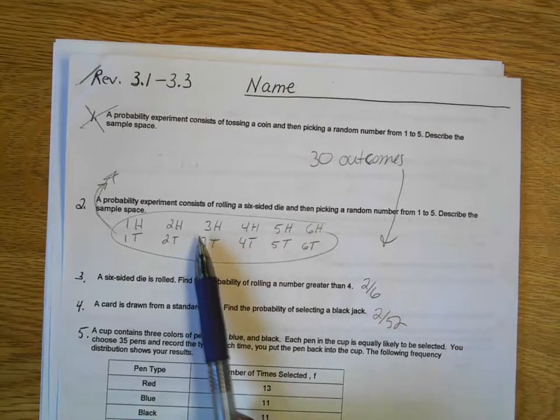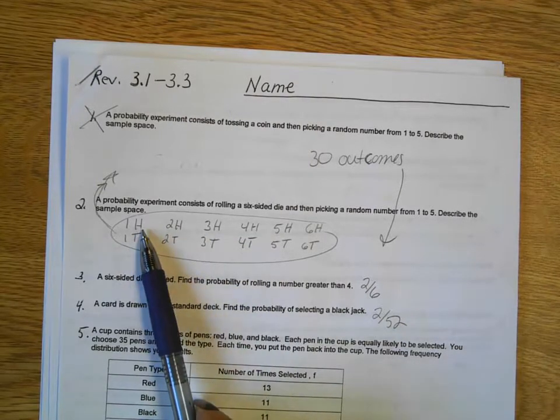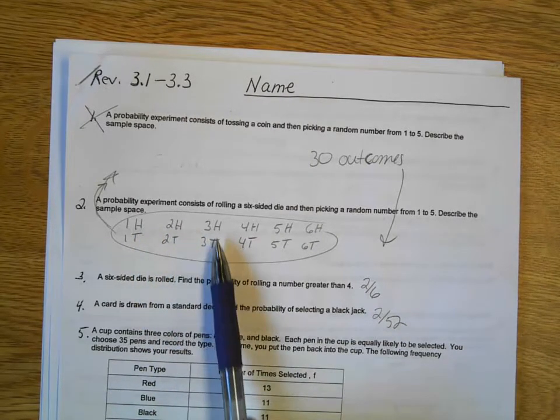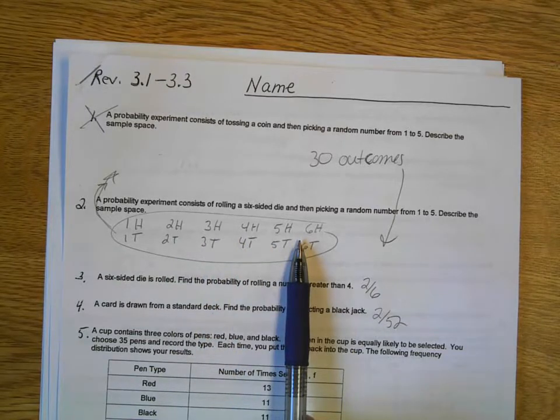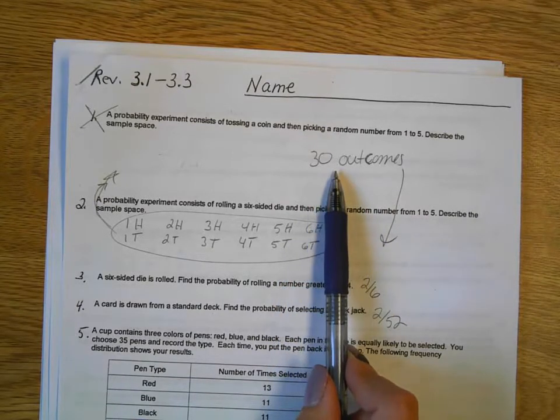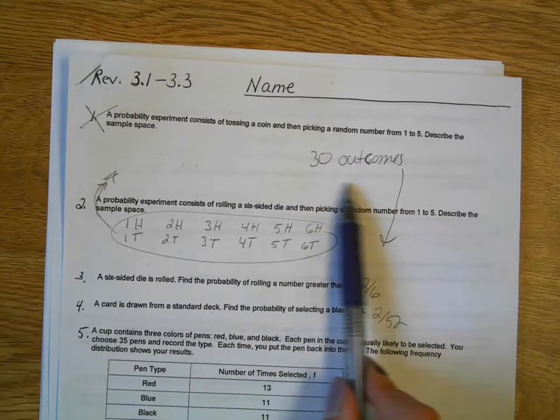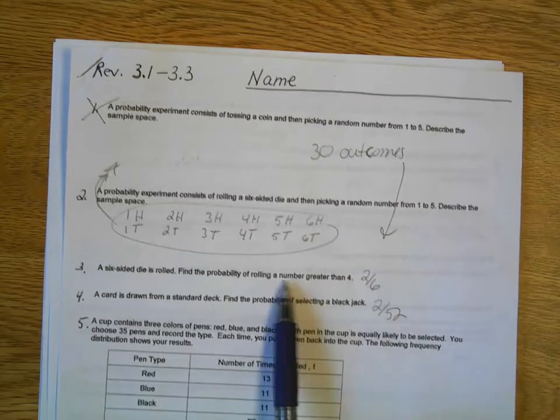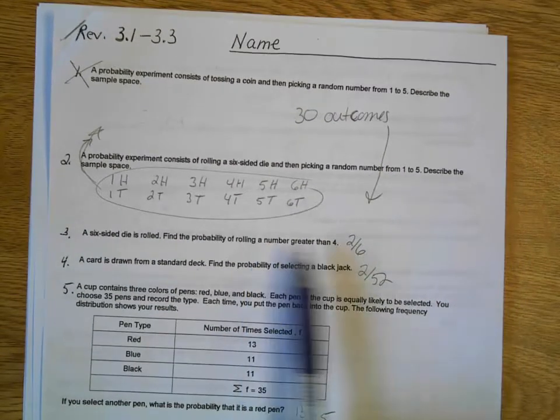Okay. First one, you should have listed out the 1 head, 1 tail, 2 head, 2 tail, 3 head, and so on. Can we do a tree instead? The second one, I hope you didn't draw the tree, but just told me there would be 30 outcomes. I drew the tree. It was a mistake.